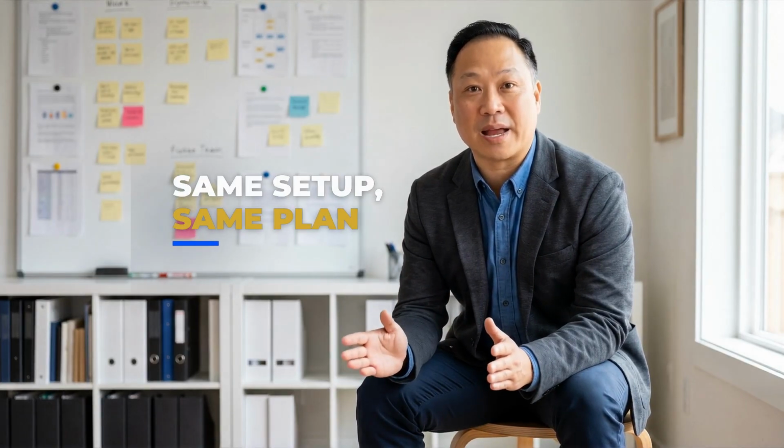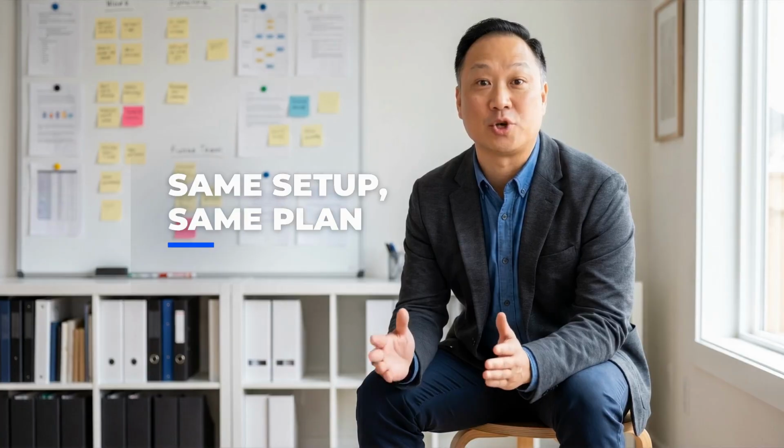Stick to a major pair only. They have the most liquidity and the most predictable moves. Use the exact same setup and risk model that you perfected during your demo challenge. Here is your first trade checklist. Is the daily trend clear? Does the 4-hour chart agree?